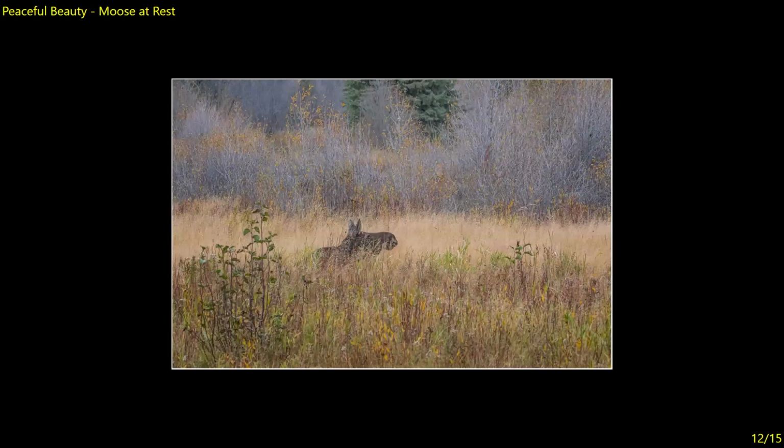Peaceful Beauty, Moose at Rest. It's a pleasing shot. It's a nice nature, an animal in its environment shot. The only suggestion I have is that I would like to see the moose stand out more. Right now, it's almost the same brightness and luminance as everything around it, except for that bright area of grass going through the middle. And I might have actually darkened it a little bit to make it pop out a little more, increase the contrast. 7.